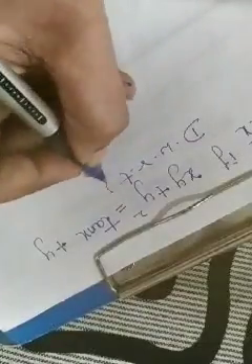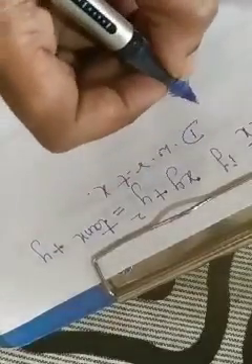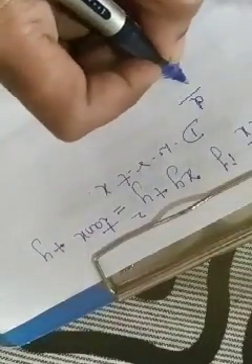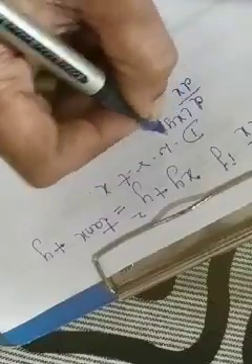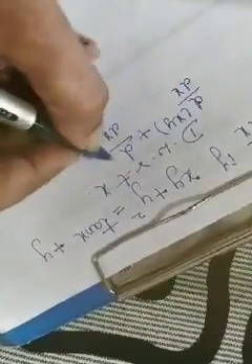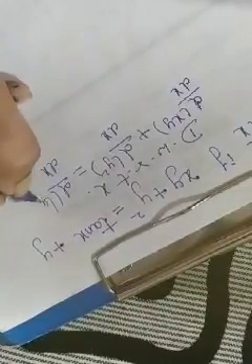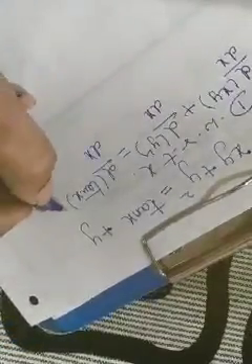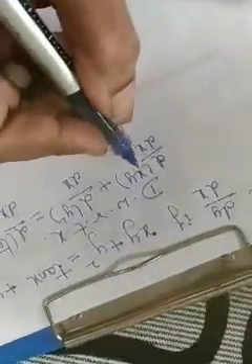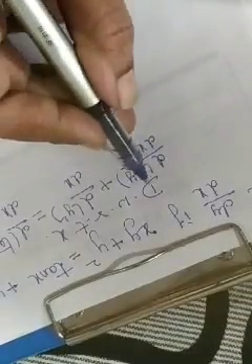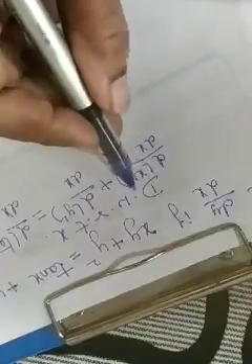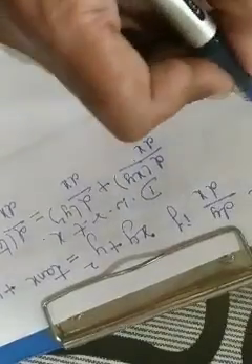Differentiate with respect to x. We are differentiating each and every term: d by dx of xy, d by dx of y square, d by dx of tan x plus d by dx of y. What is the derivative of xy? You should not write it simply as y into dy by dx. You have to use the product rule. Here we are having two functions. What is the product rule?